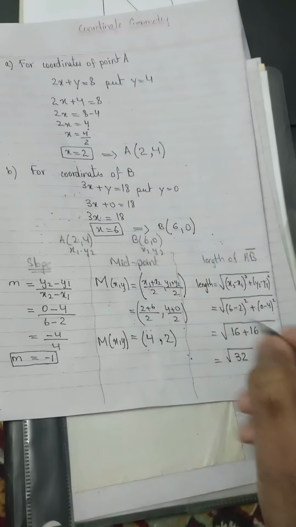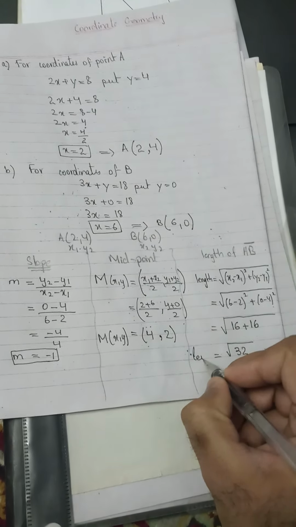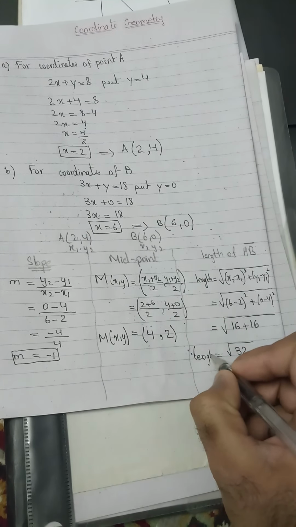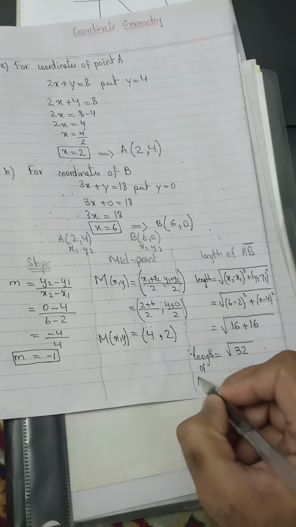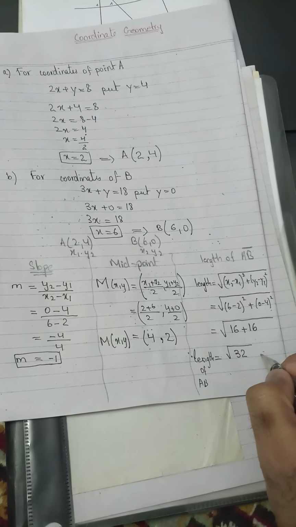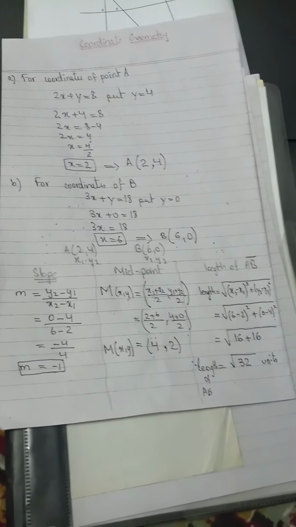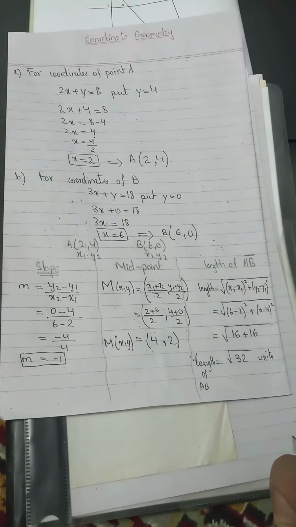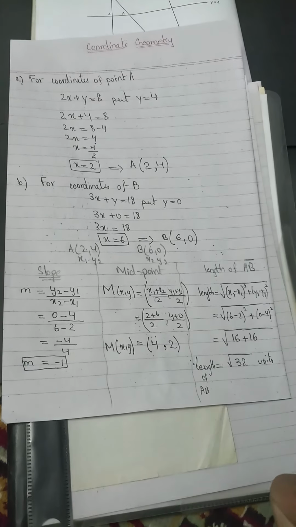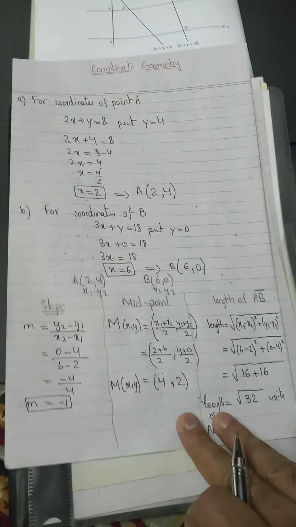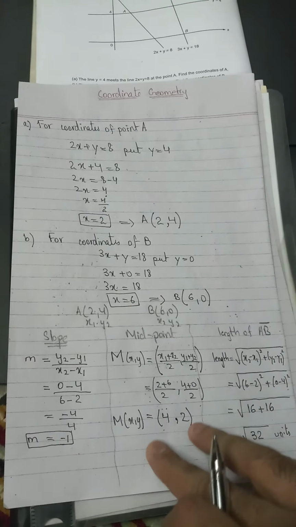So my length of AB is under root 32 units, and you can also convert this in decimals. Both are acceptable. So this was a question in which we discussed some previous questions.